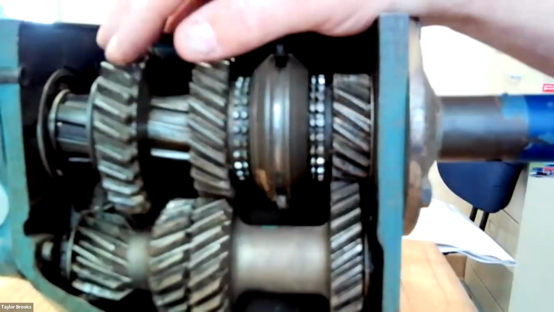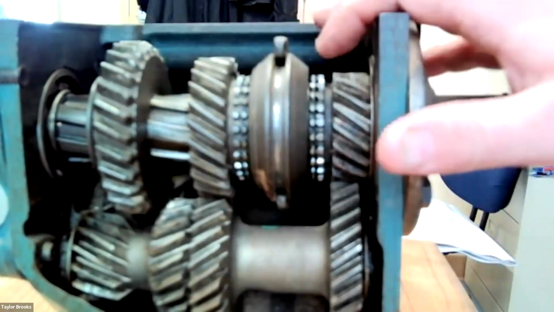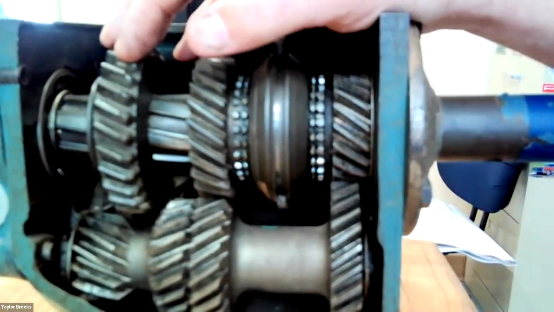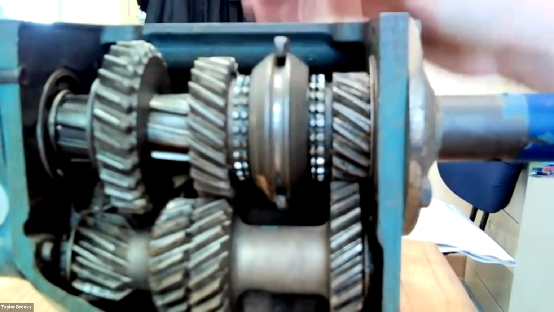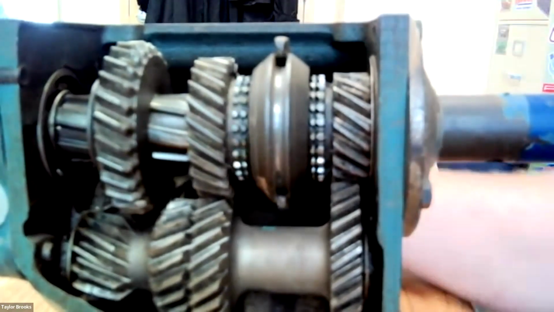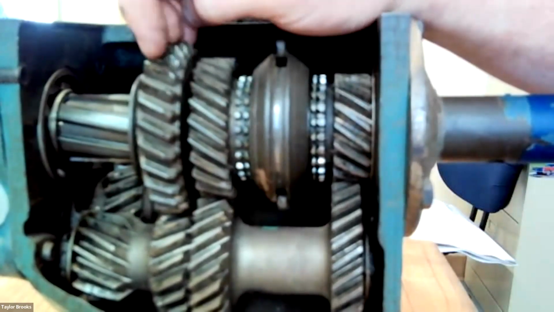When we're shifting into first gear on this particular transmission, because we're stationary, we don't have to double clutch. One clutch engagement is going to be fine for this. But if we were to try to downshift, if we're in second gear, for instance, and we're trying to downshift into first, that would then mean we would have to double clutch this particular transmission.